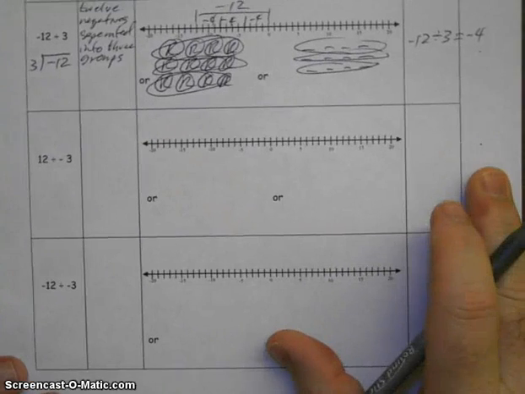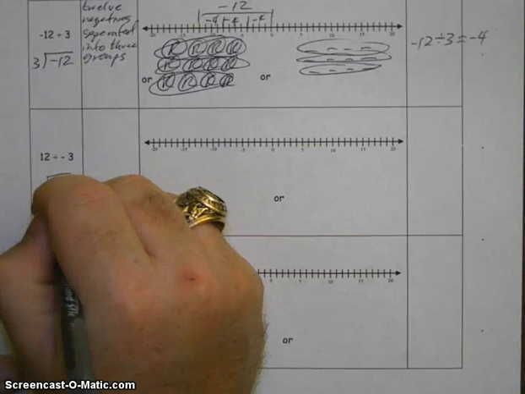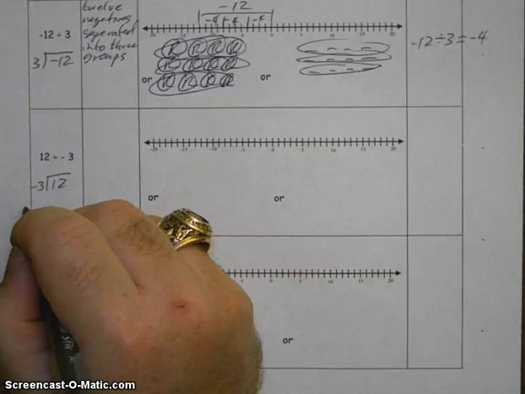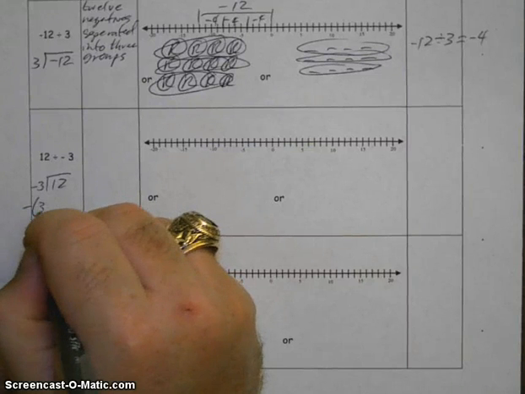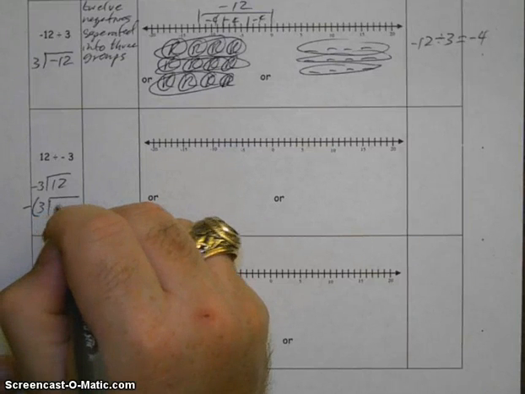On the next one, 12 divided by negative 3. If you think of it in long notation, it's easier to see that what we're really doing is the opposite of 12 divided into 3 groups.